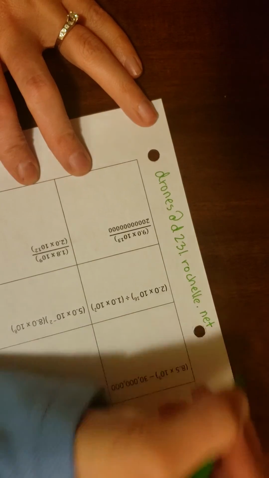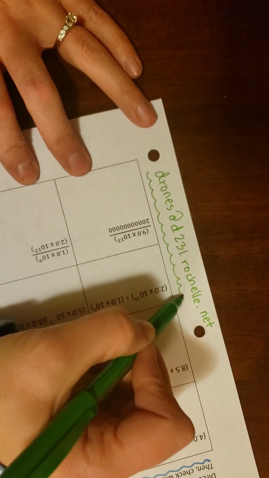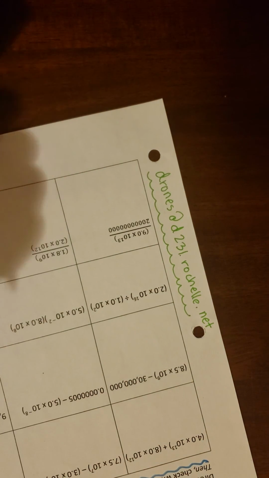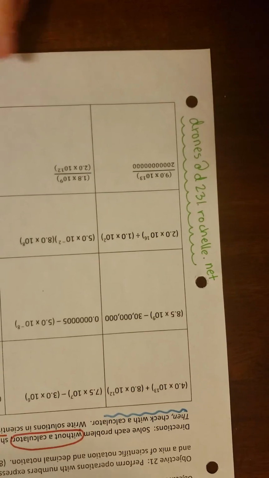And I did not do my disclaimer at the beginning like I normally do. But of course, this isn't the most thorough, complete, amazing, earth-shattering lesson on operations and scientific notation, but it is a short recap of what we did in class, just the basics to get you going.